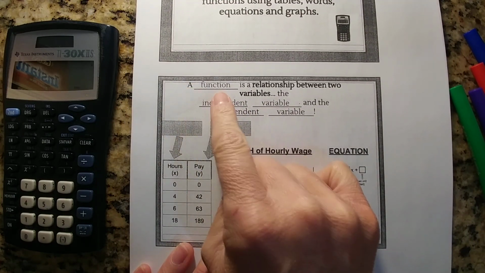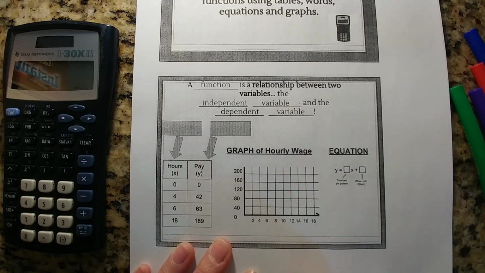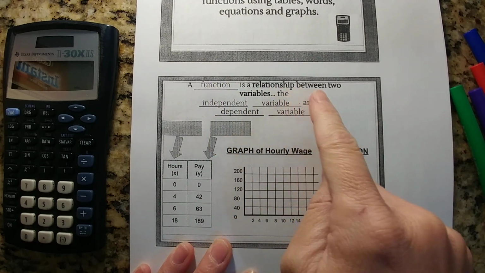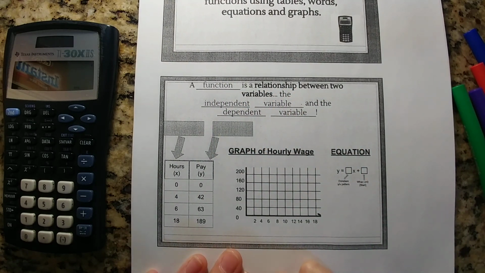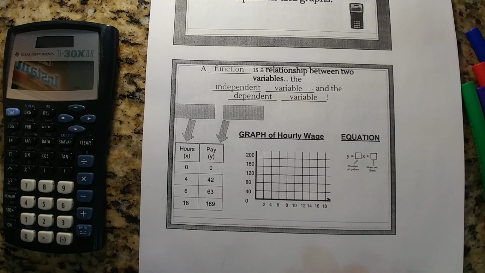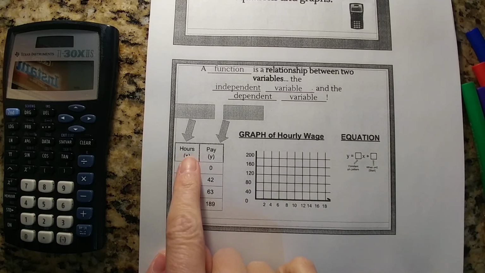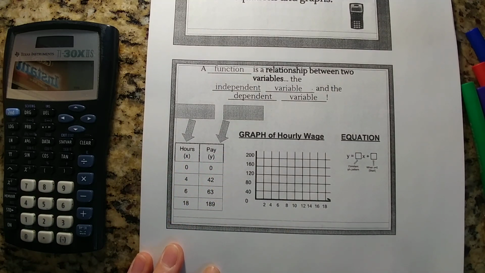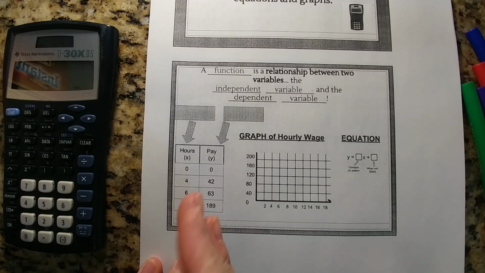Our vocab words here: a function, which is the same thing as an equation, but a function is a relationship between two variables, the independent variable and the dependent variable. So here we have a table, and this is our hourly wage, so we can see how many hours we work and how much we're going to get paid. So think about what depends on what.